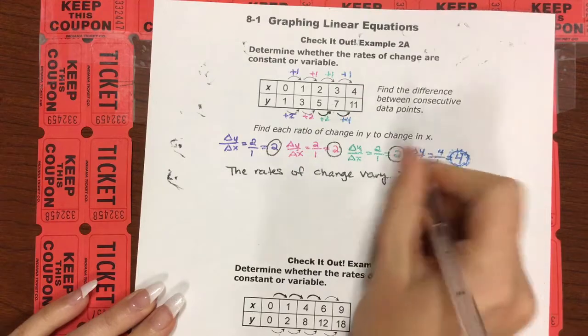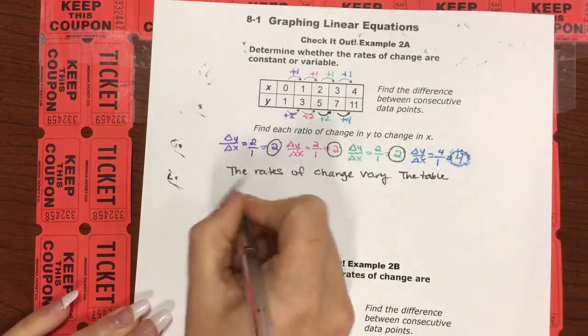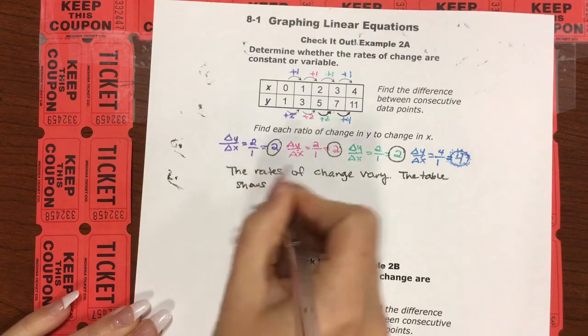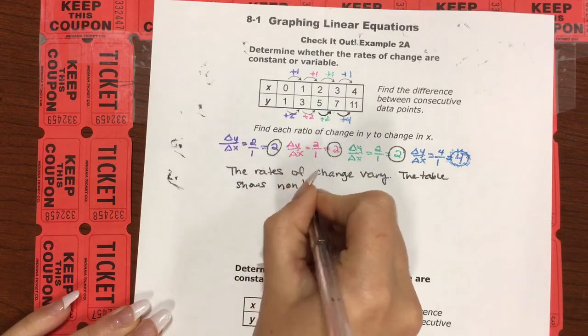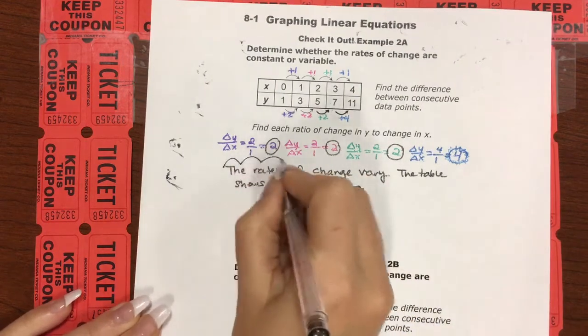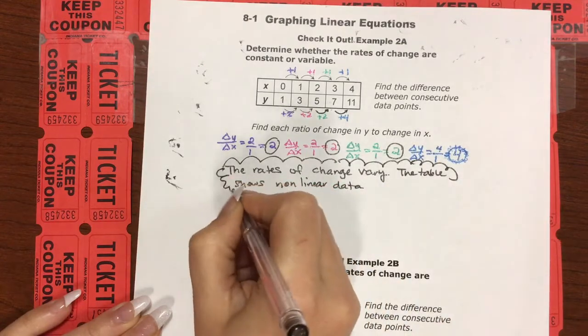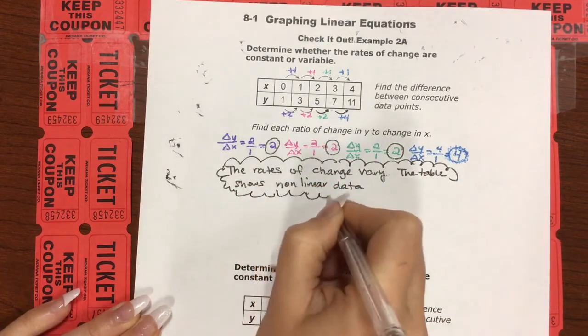The table, right, all of this, the table shows non-linear data. And a nice little cloud. Okay, so hopefully you got that right. If you did, great job.